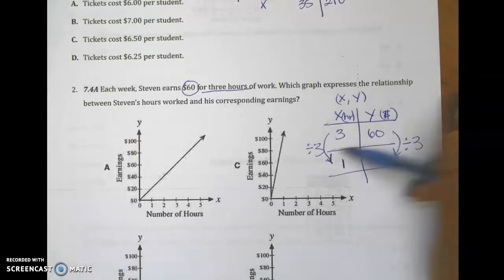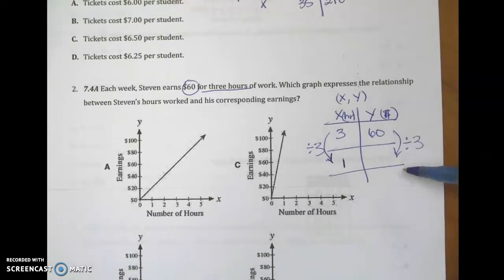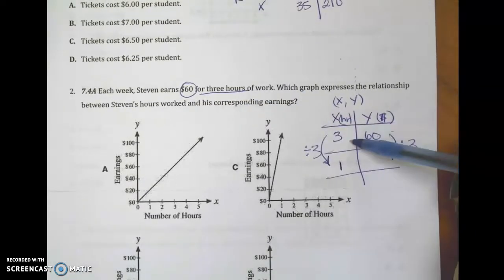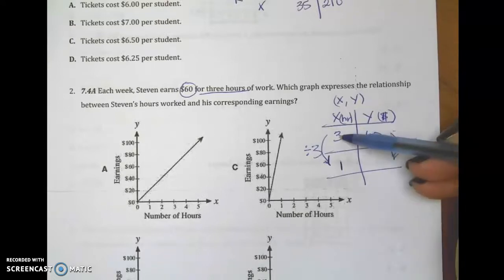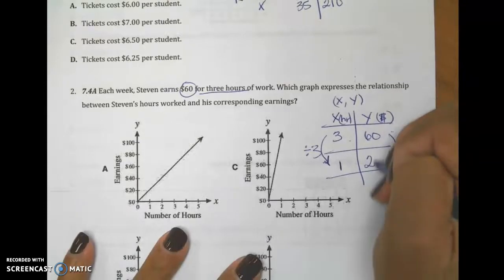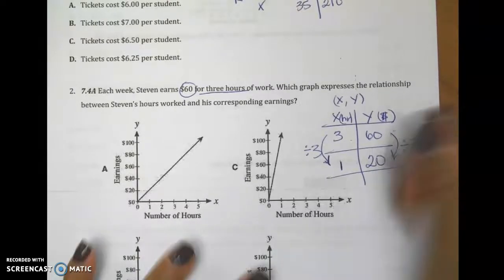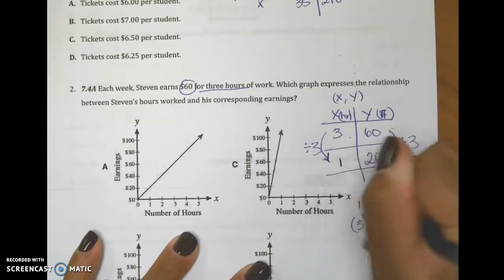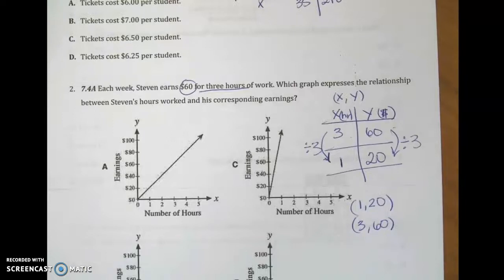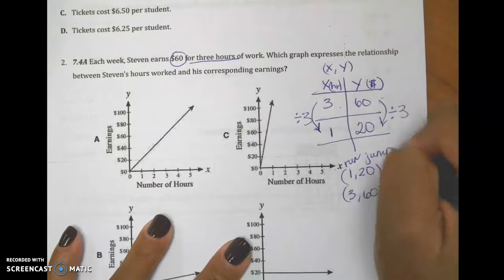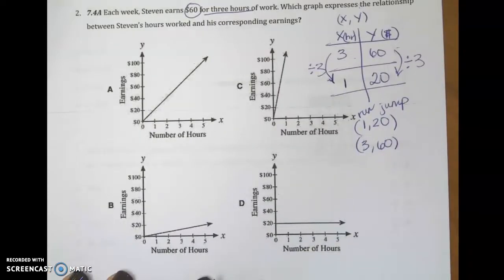And you can also put plus and minus here if you're looking for the rate of change. But they already give me the rate of change. It's 3 for every 60, or 60 per 3. Okay, so 3 divided by 3 is 1. 60 divided by 3 is 20. These are my coordinate pairs. 1 and 20, 3 and 60 are what I need to find in my answers. Again, you run 1 and you jump 20 to plot those points and see if they're in that given graph.